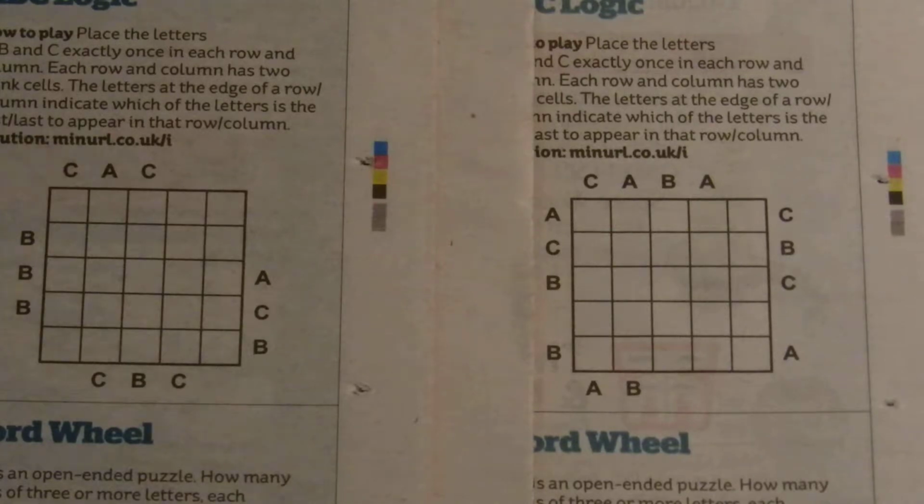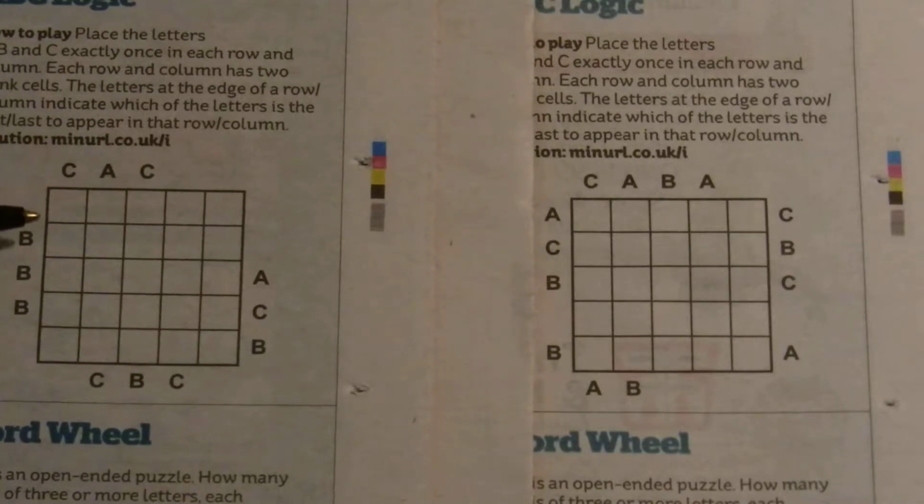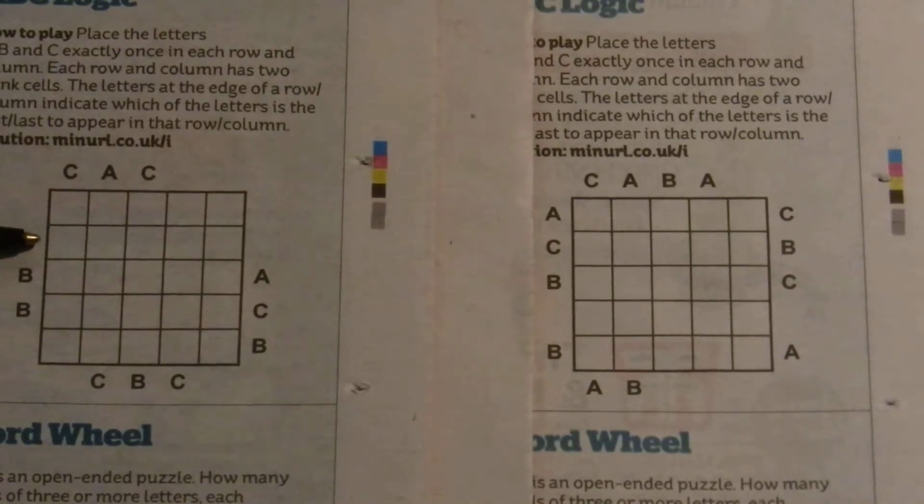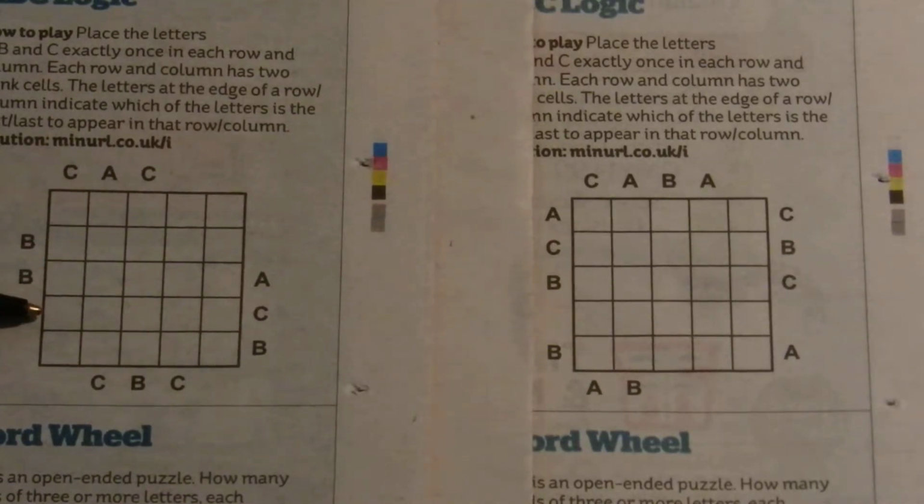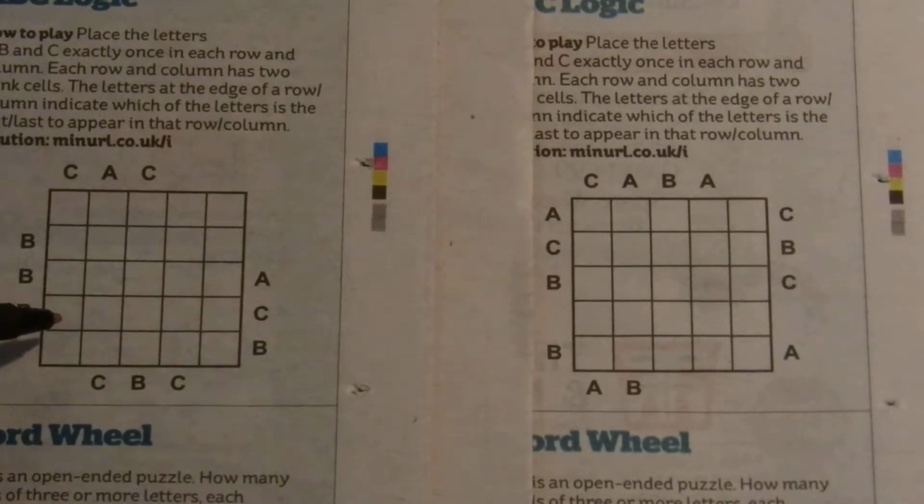Each row and column has one A, one B, one C and two blanks. The letters around the outside indicate the first and last letters in the rows and columns. So the first letter in this row is B, the first letter in this row is B, and the first letter in this row is B. That means that nothing except B can go in any of those spaces.